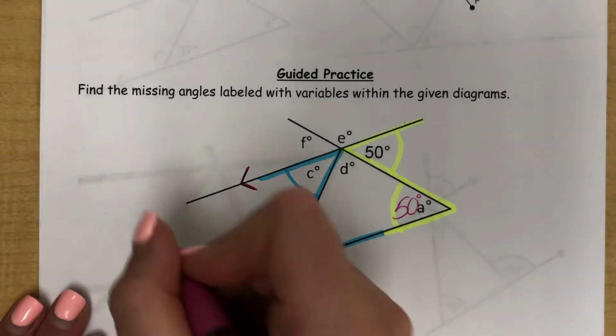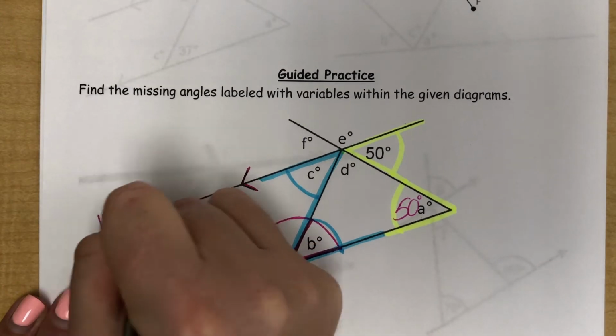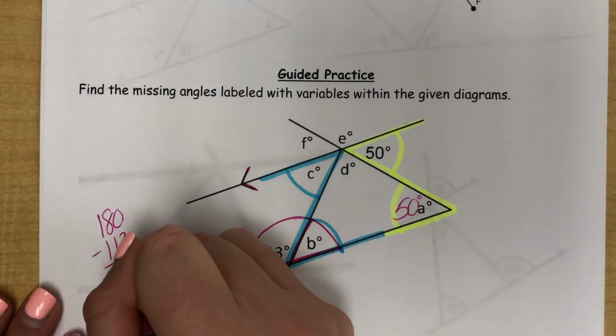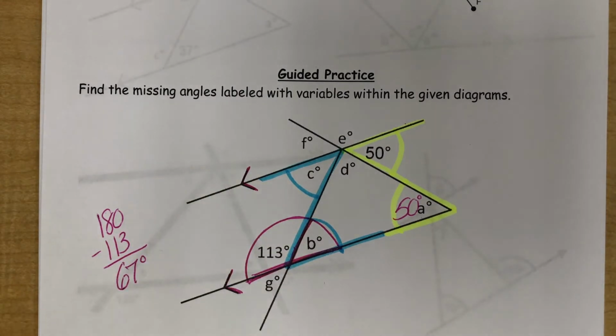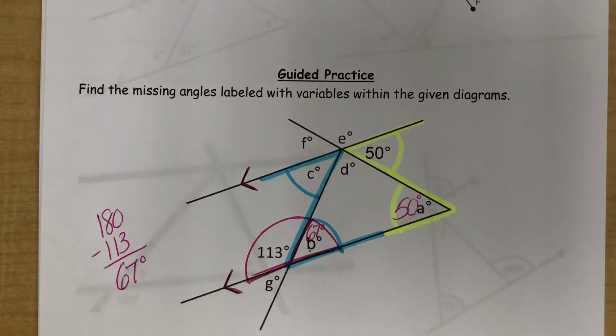So on the side, I'm just going to show that work. 180 minus 113 degrees. And if you grabbed your calculator and typed it in, you would see that the answer is 67 degrees. Okay, just for time, I'm not going to have a lot of time to keep pulling out the calculator and showing you guys how to punch those numbers in. At this point, I know you guys are really savvy with that. So again, you would just type that in your calculator, you would get 67 degrees. So I know that angle B is 67 degrees.